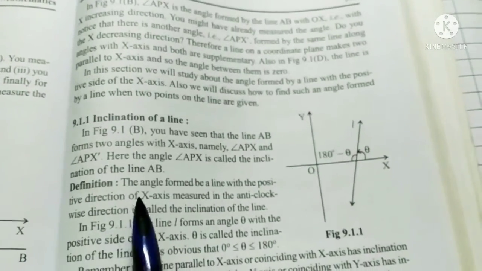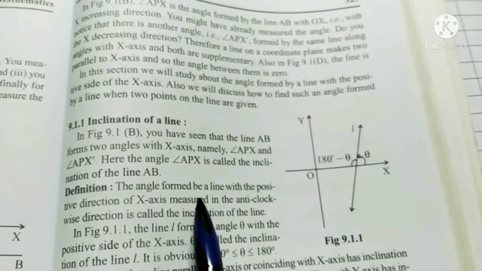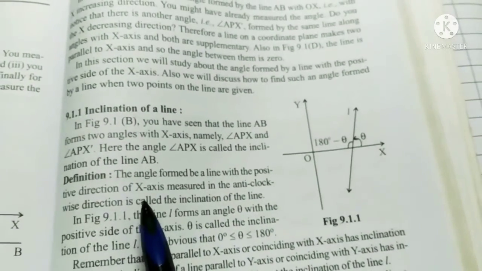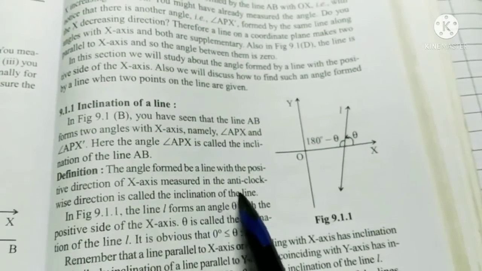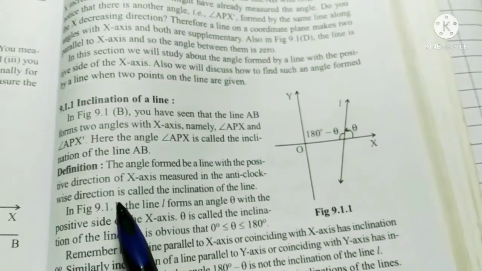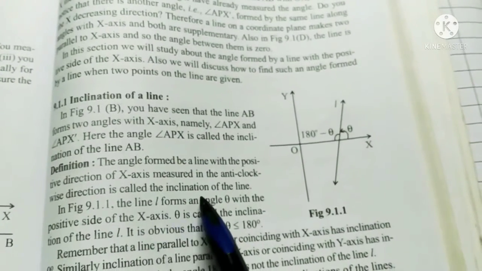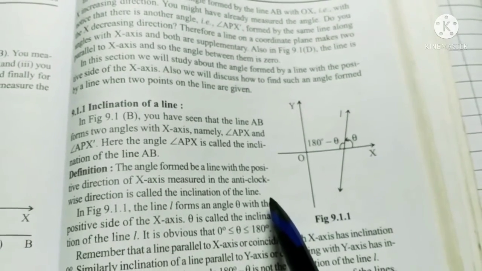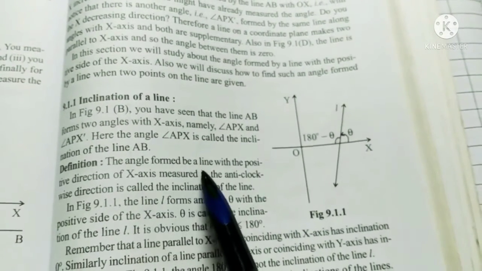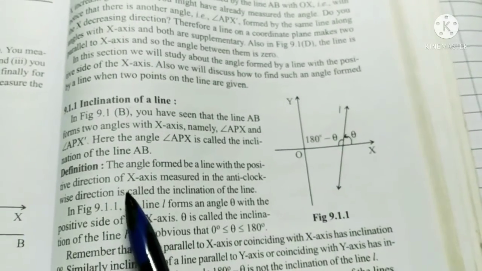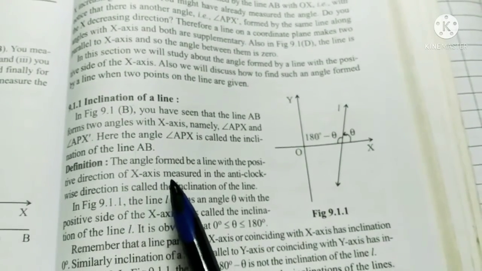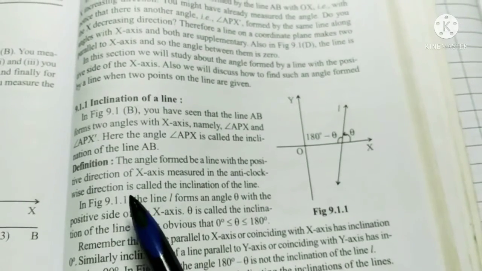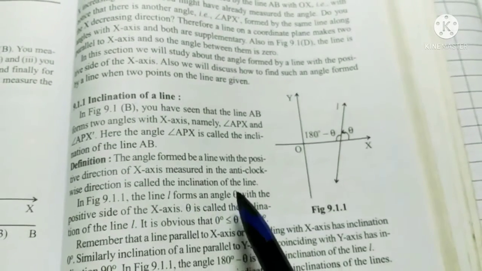So definition here: the angle formed by a line with the positive direction of x-axis measured in anti-clockwise direction is called the inclination of the line. Okay, the angle formed by a line with the positive direction of x-axis measured in the anti-clockwise direction is called the inclination of the line.